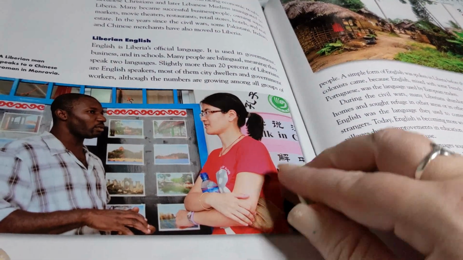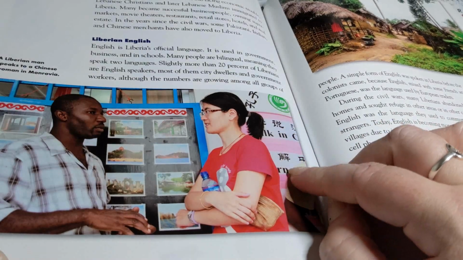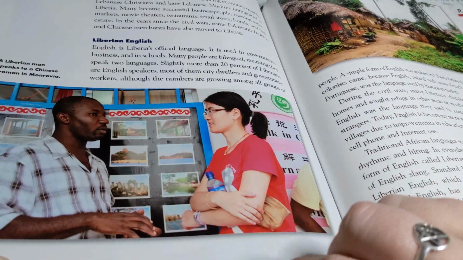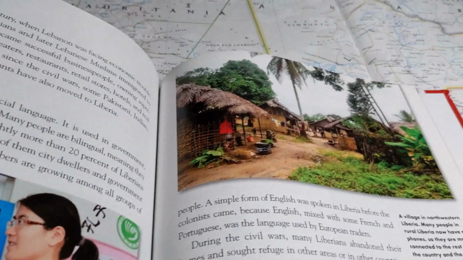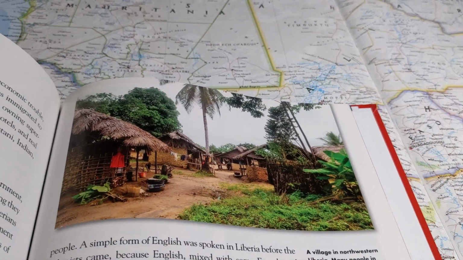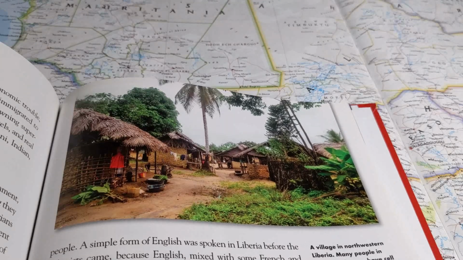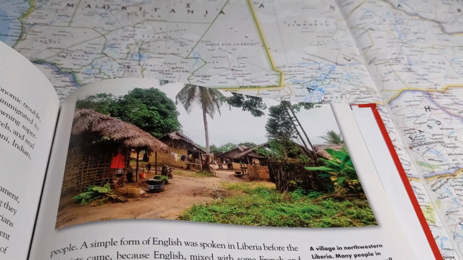Having a big talk. It looks like we're at some kind of Quranic school or lesson or something. I'm not sure, but interesting. A village in northwestern Liberia. Very traditional looking African village in the jungle.